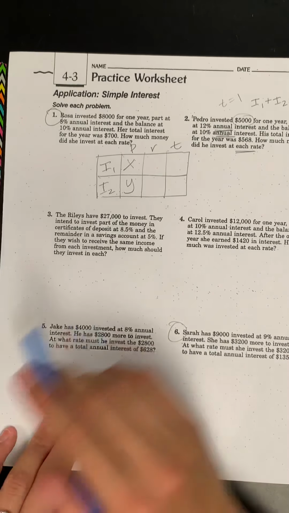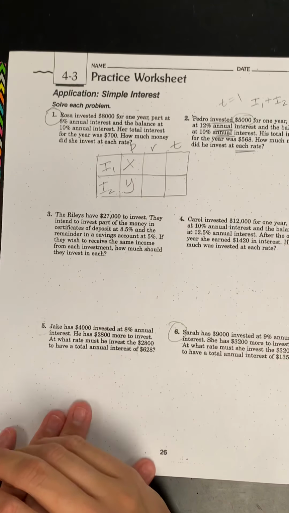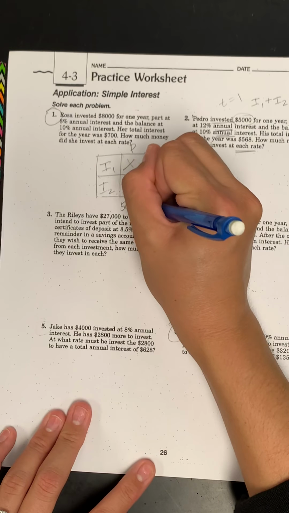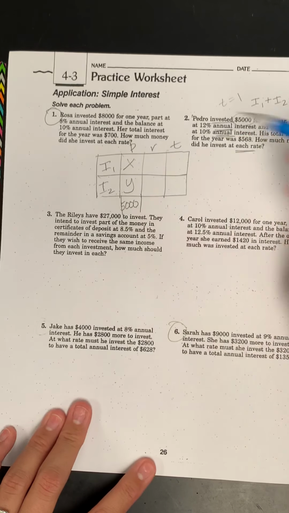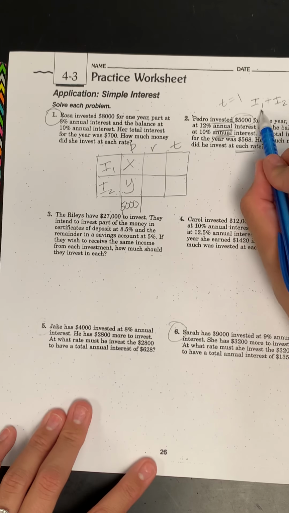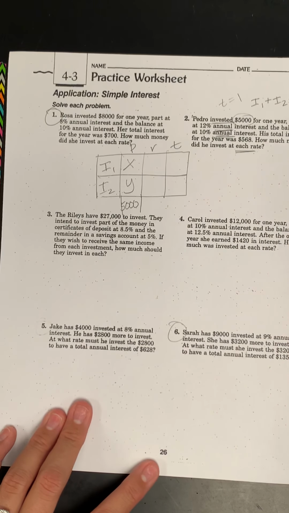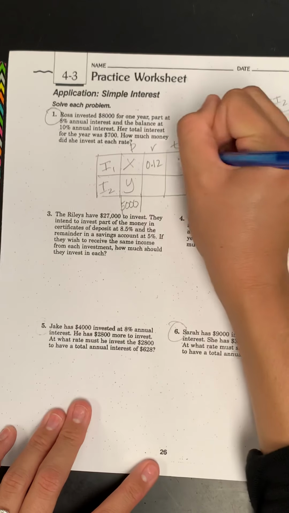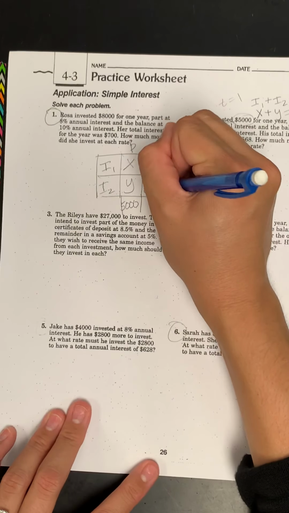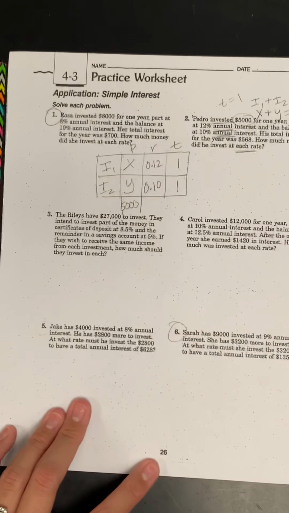Okay. But one thing that I do know is that the total investment he made was $5,000. So I'm going to just put this down here so that I remember that not only am I going to use this equation, I1 plus I2 equals 568, but that the total amount at 12% and the total amount at 10% needs to equal $5,000. Okay. So the interest of I1, I'm going to say 12%, and I know it's for 1 year, and then I2 is at 10%, and that's for 1 year.